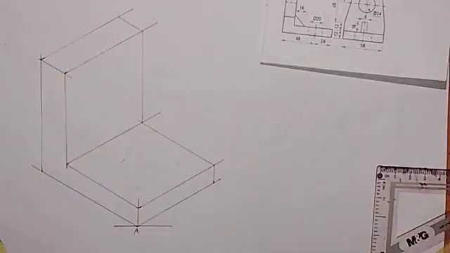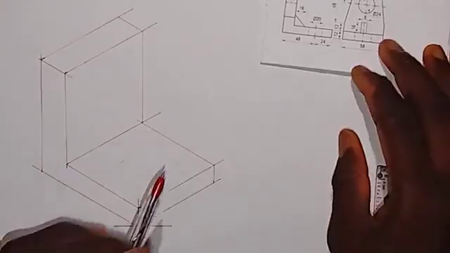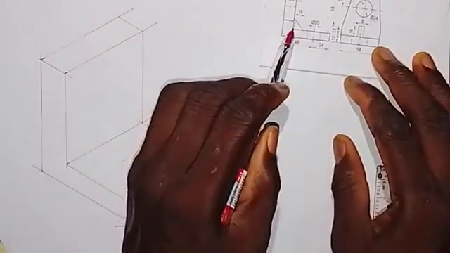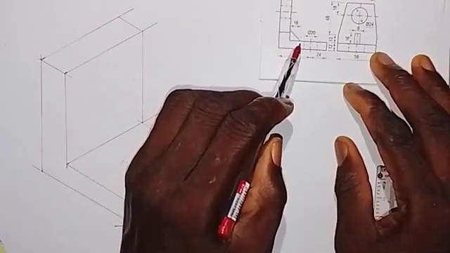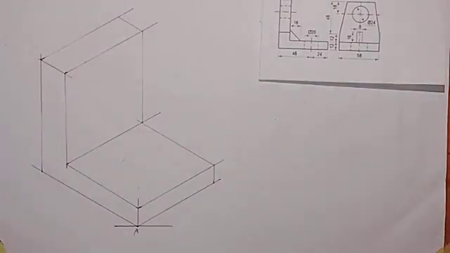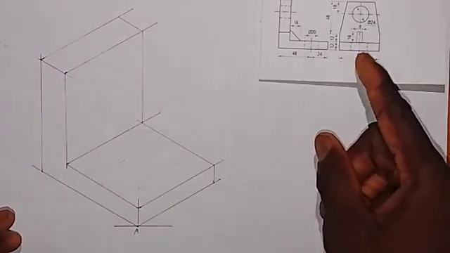All right, so other things that we are going to do is to bring out the features on the object. First of all, let's work on the web. For the web, from here to here is 16 millimeters. Let's work that out first, but it is placed in the middle of the whole body.